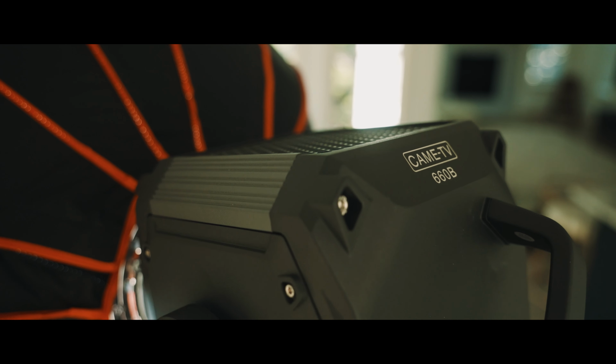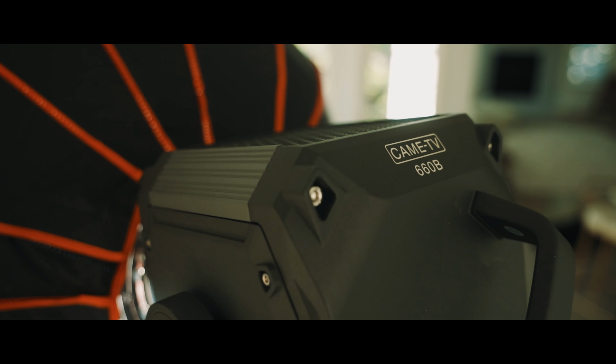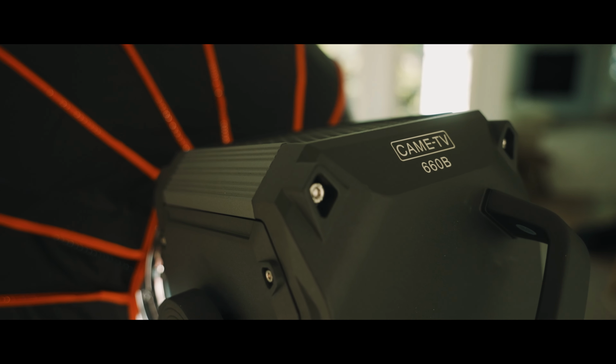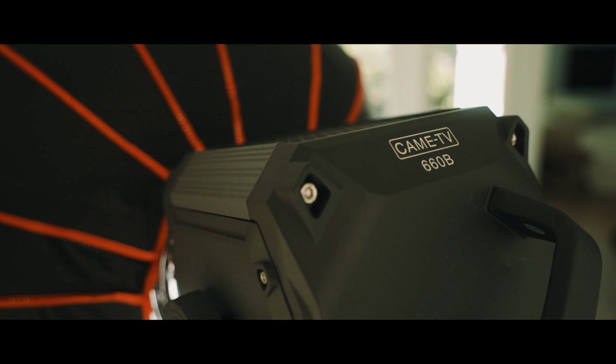But in a situation where you're trying to light against the sun, you need an even brighter light than this, as bright as this is. And that's why in this situation, I'm finally using the Came TV 660B with the softbox to provide this bright as hell light. I'm not sure exactly what wattage the 660B is.